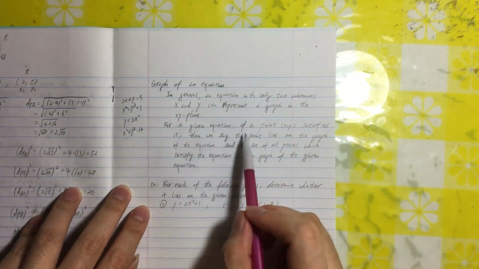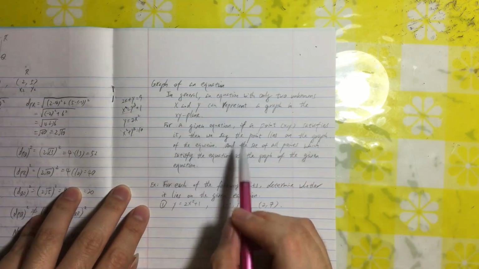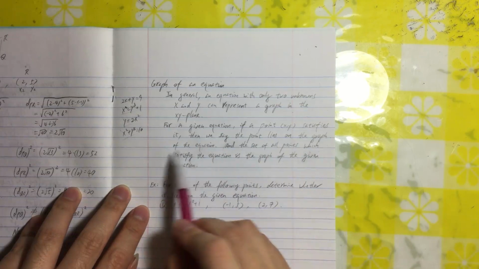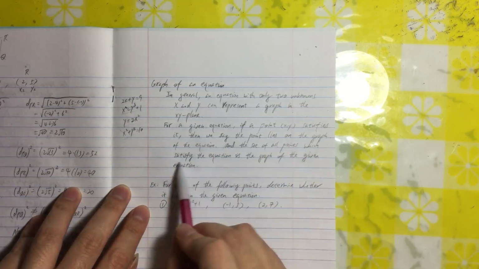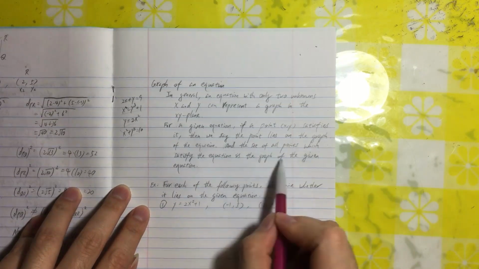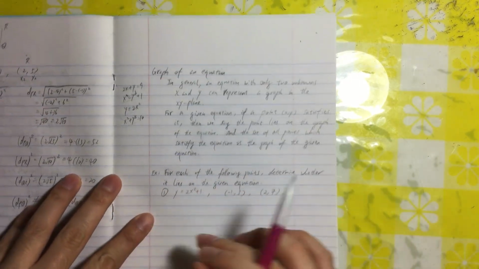For a given equation, if a point x and y satisfies it, then we say this point lies on the graph of the equation. And the set of all points which satisfy the equation is the graph of the given equation. Next, let me show you some simple examples.